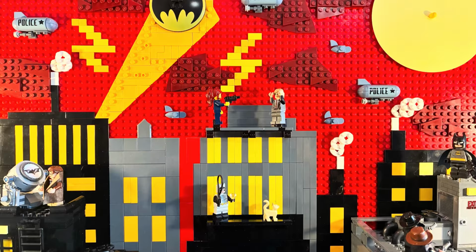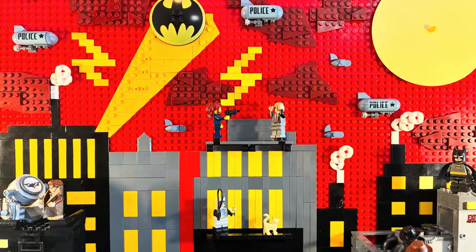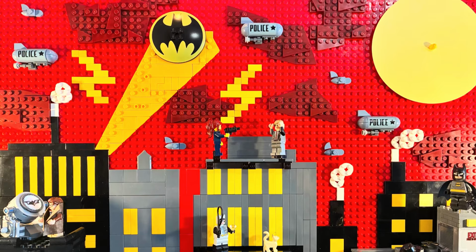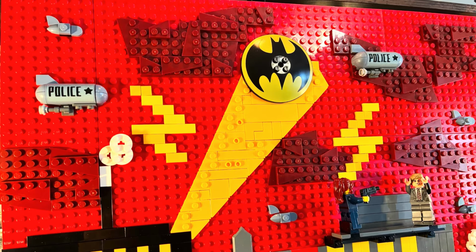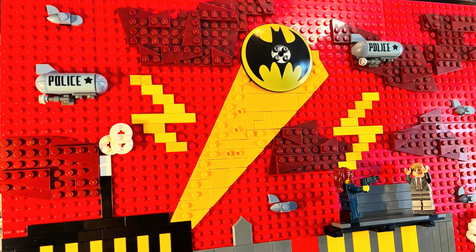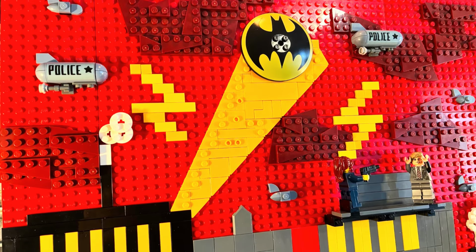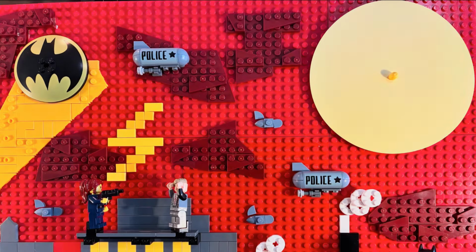Starting with the sky, the Batman animated series show is known for Gotham having a blood red sky. I reused the plates from the Lego Batman Gotham City set to give this scene that iconic backdrop.